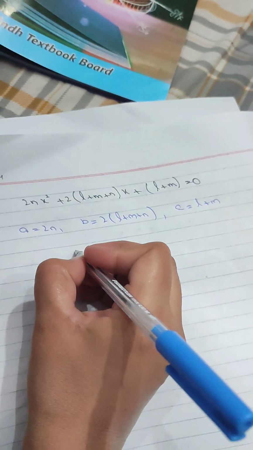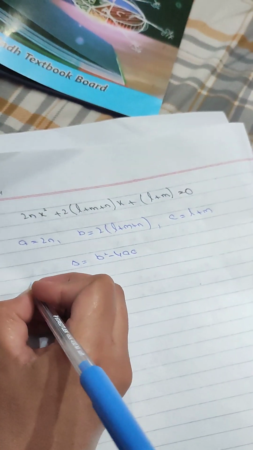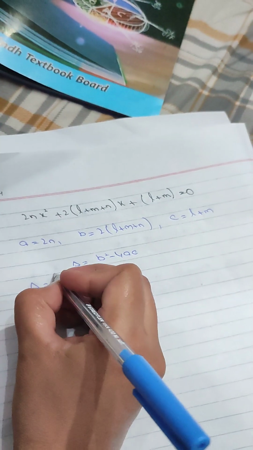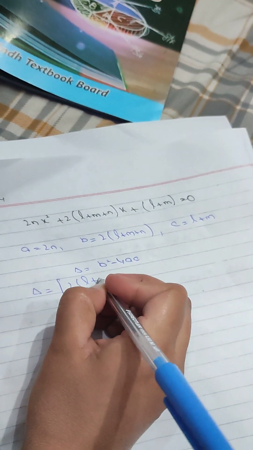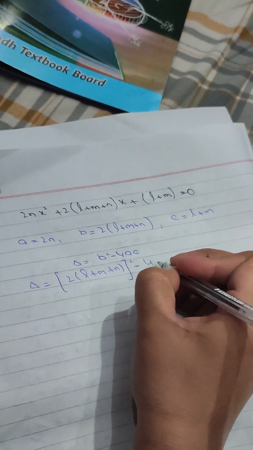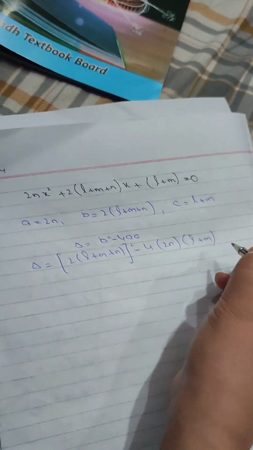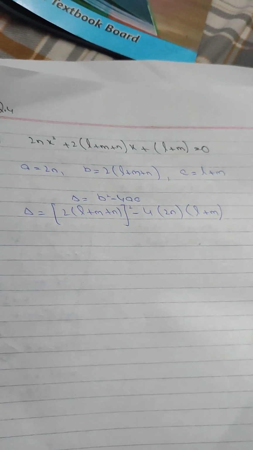All values will be put in the formula, which is b² - 4ac. So let's put the values. b is 2(l + m + n) whole square minus 4, a is 2n, and c is l + m. Now we will simplify it to get the answer.